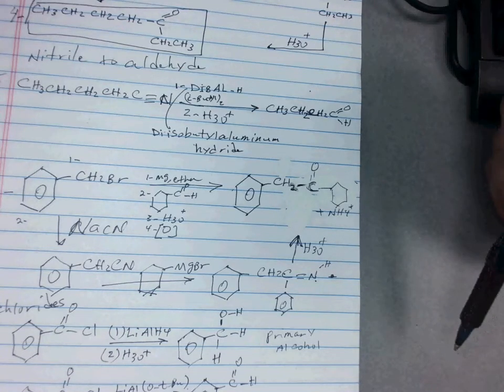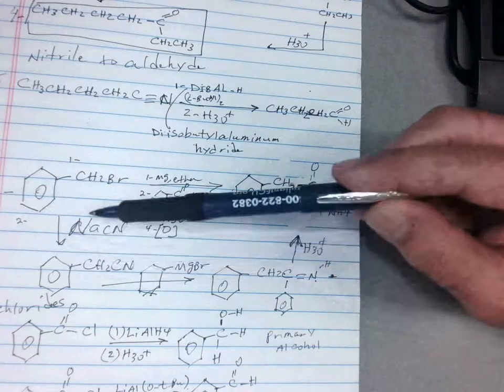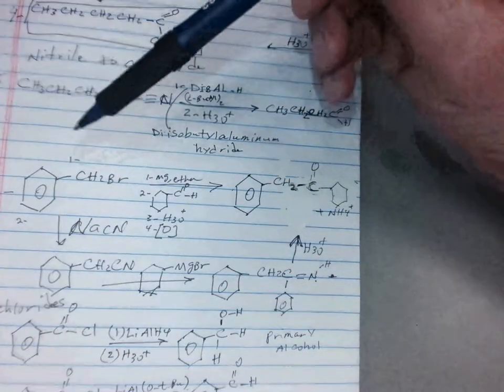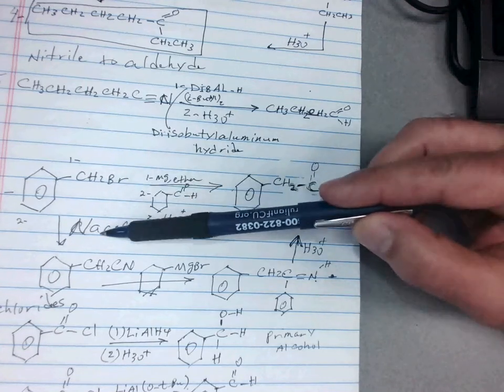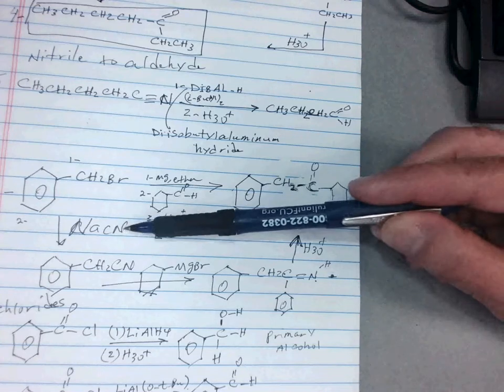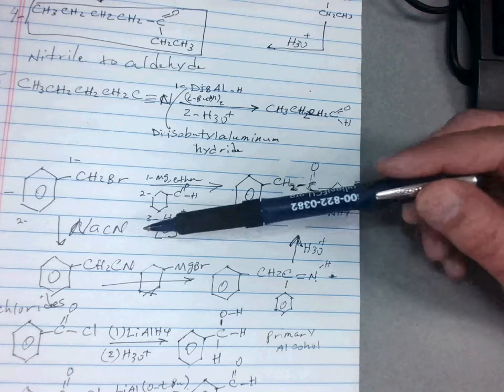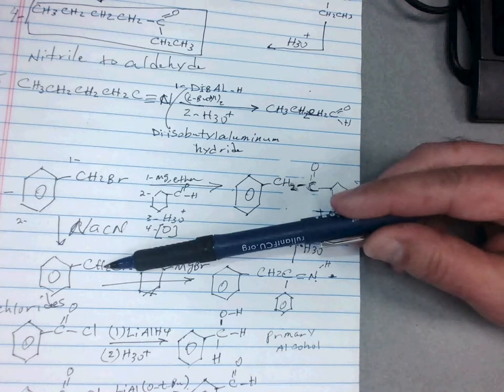In this example, we are learning how to use a nitrile to make a ketone, all right? And again, this is one way to do it. There are always more than one way. Like, in here, I need to change this to a nitrile. So the first thing I would do is to treat it with sodium cyanide.